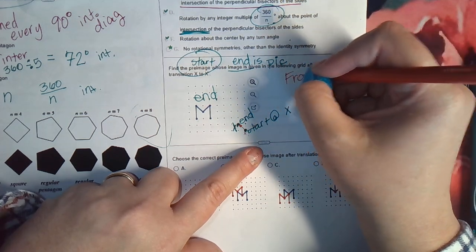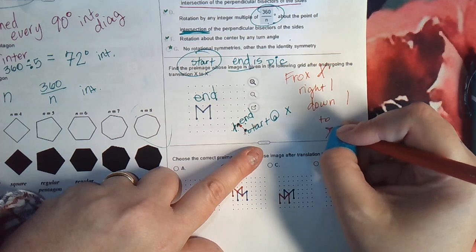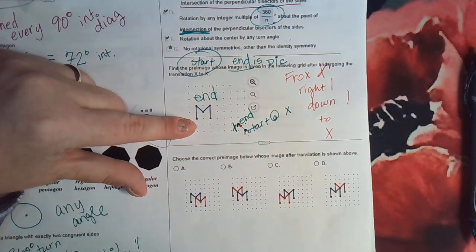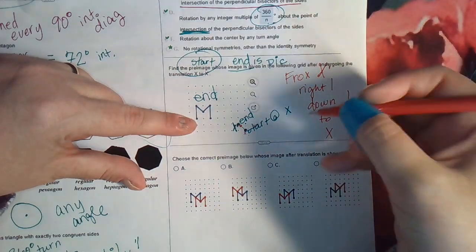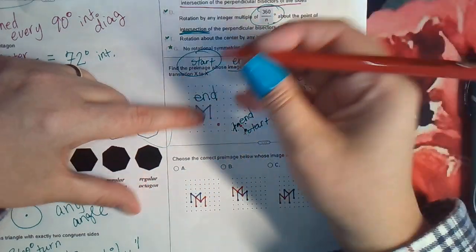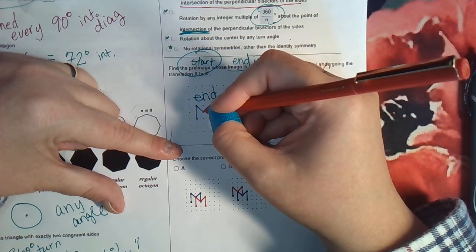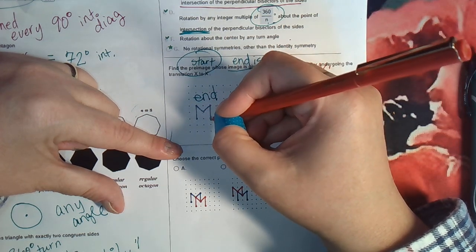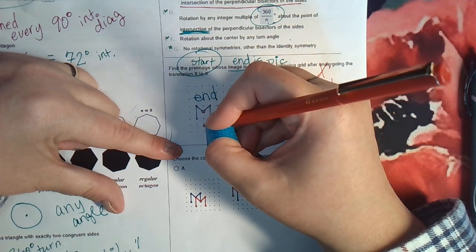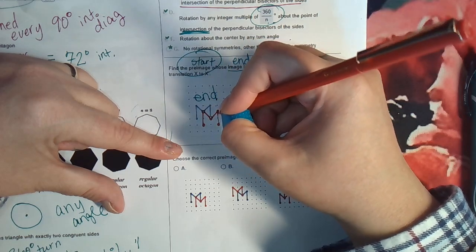To go from the x prime to just the regular x. Okay, so that means on this M, we're going to go right one, down one. Every point that they have drawn, you're going to move it right one, down one. Then connect your letters. You should still have that letter M.